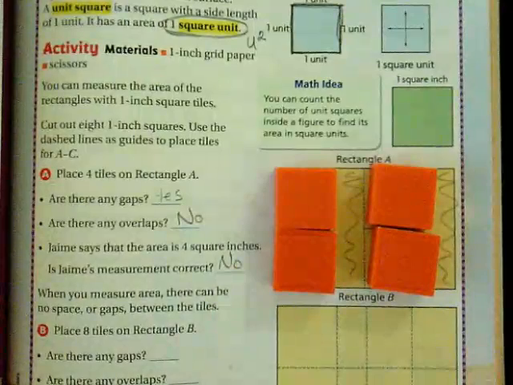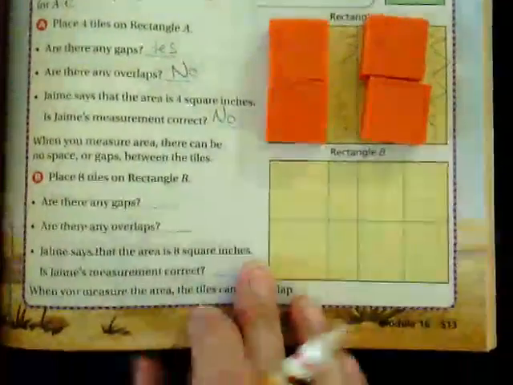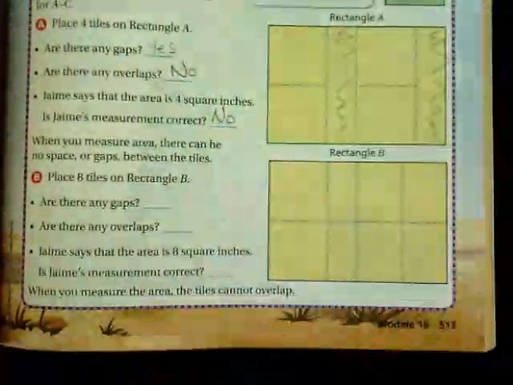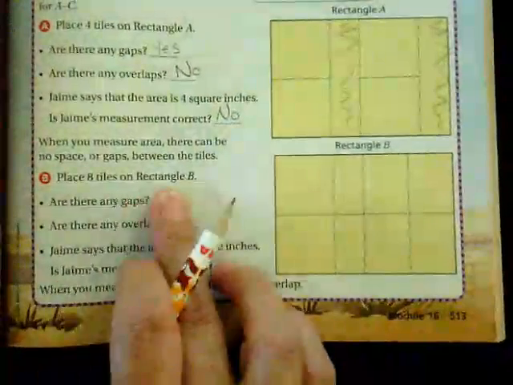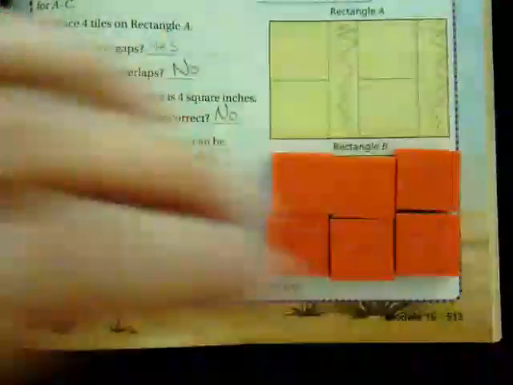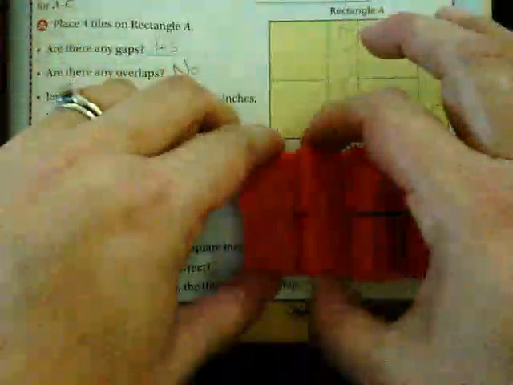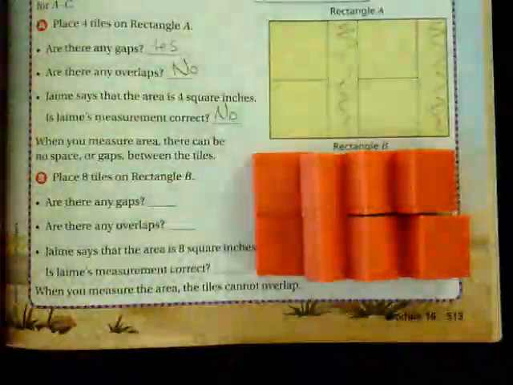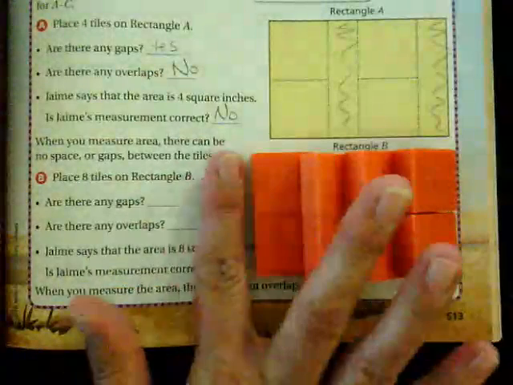Okay, so let's try again. Let's see if we can try it with a different number. Place 8 tiles on rectangle B. All right, 8 tiles. There's 4, 5, 6, 7. Let's do this. Let's see if we can make them work. Oh. Okay, I have 8 tiles on my rectangle.